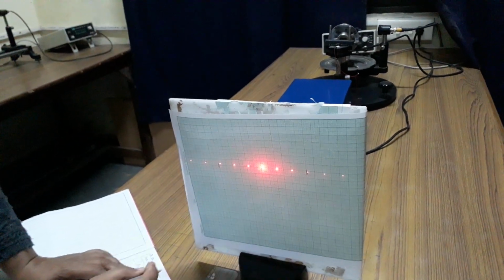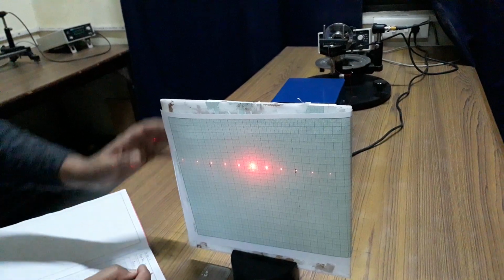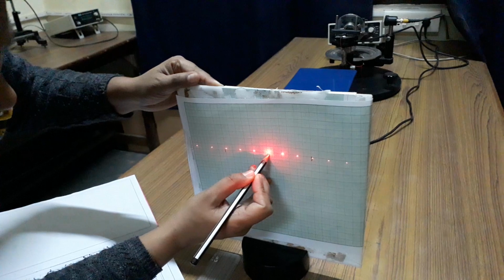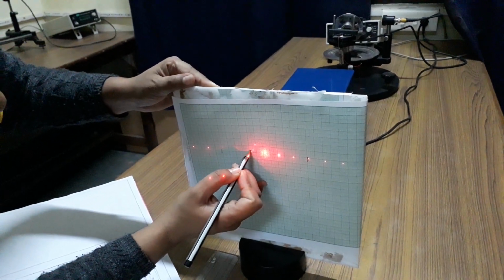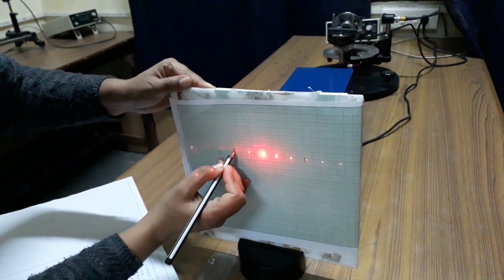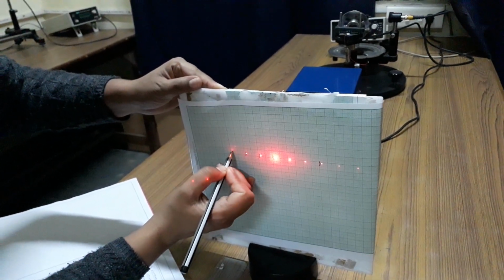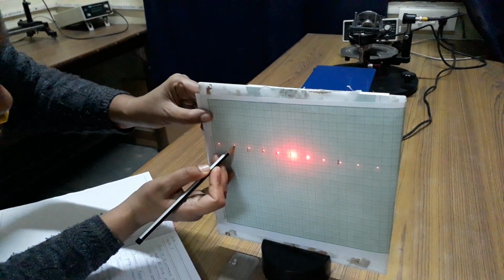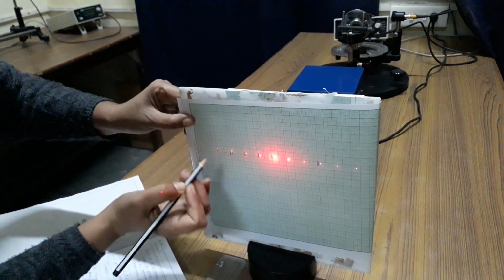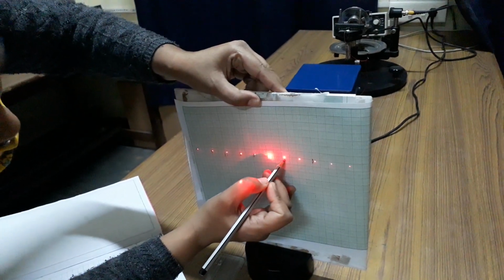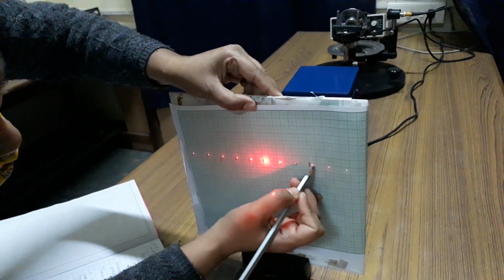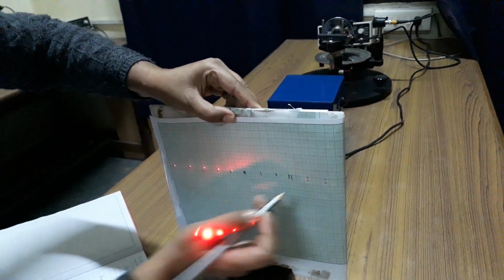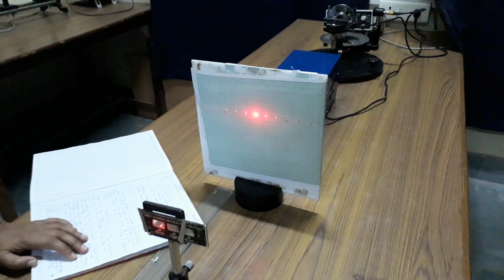So what I'll do is, again like the previous experiment, I'll locate the maximum with the help of a pencil. Locate the first maximum, second maximum, third maximum, fourth maximum, fifth maximum. Similarly, locate the first, second, third, fourth and fifth maximum on the right as well.